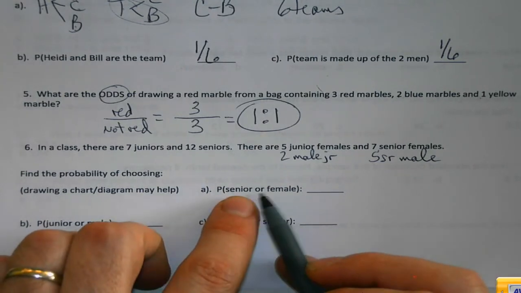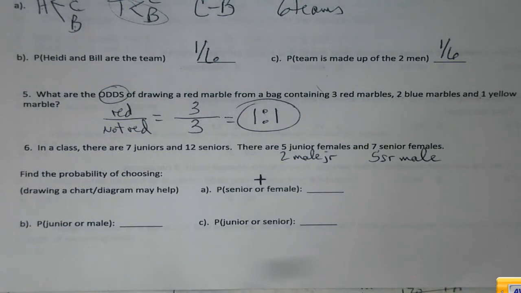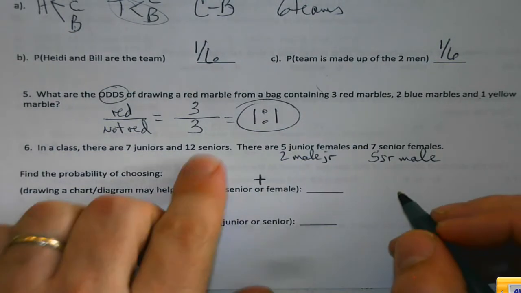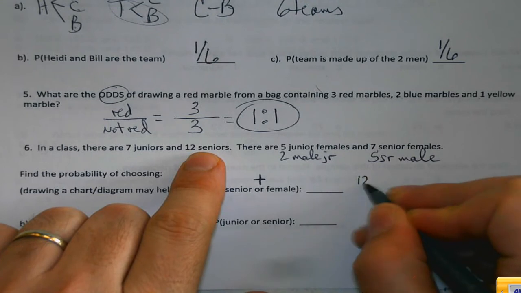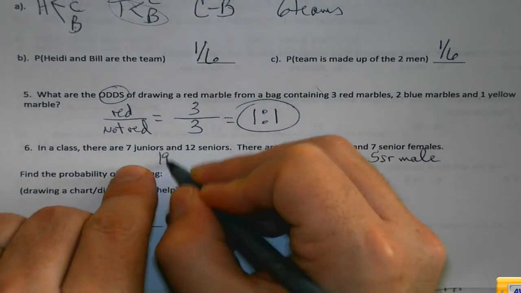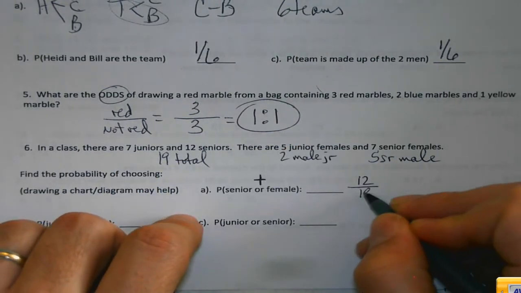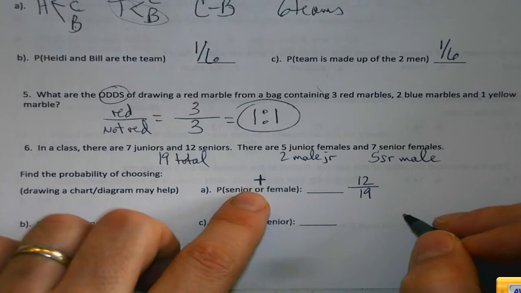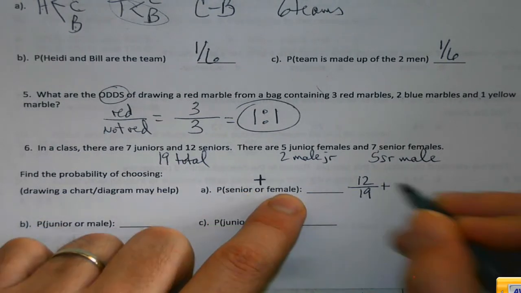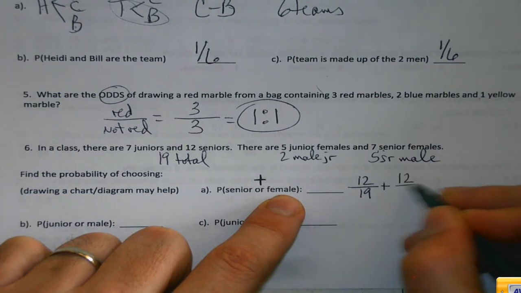Probability of a senior or female. Or means we're adding. So seniors, there's 12 total out of how many total? 19. Or female, 5 and 7 is also 12 out of 19.